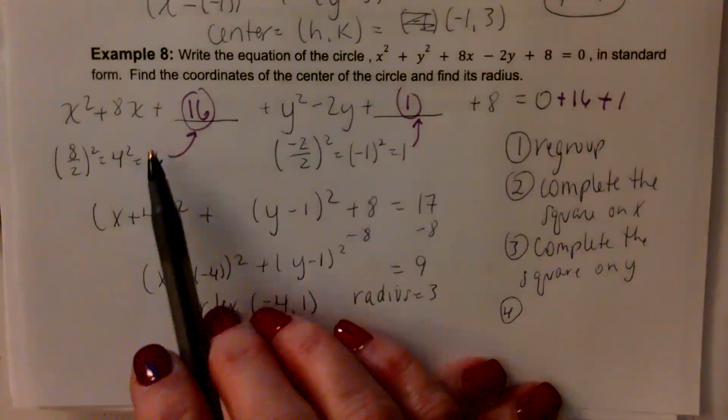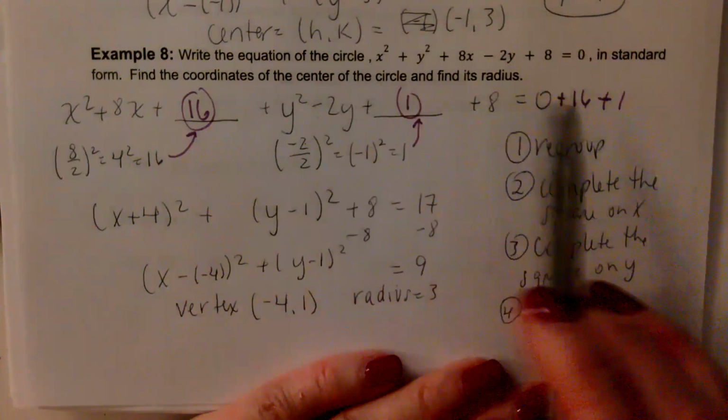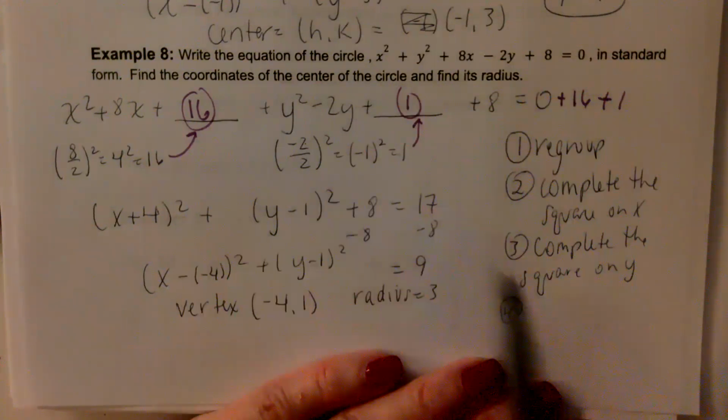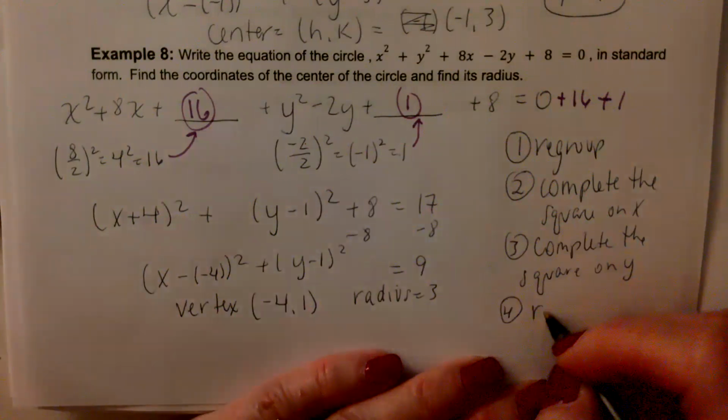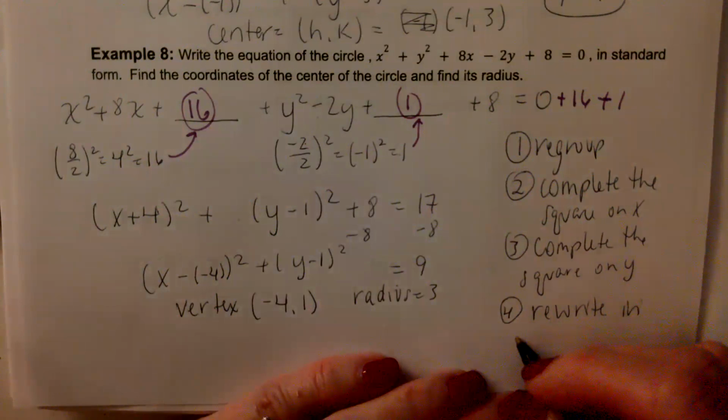And add to both sides. You're completing the square. And then you're going to rewrite in standard form.